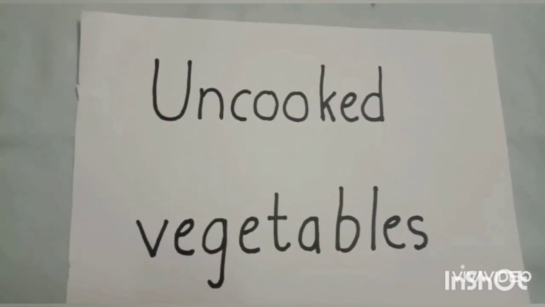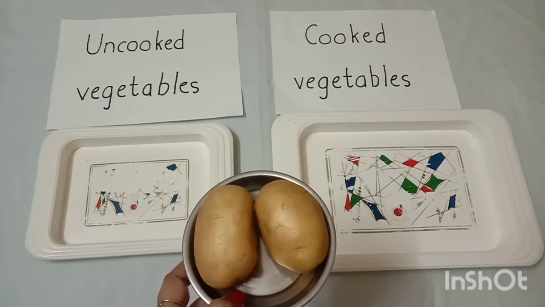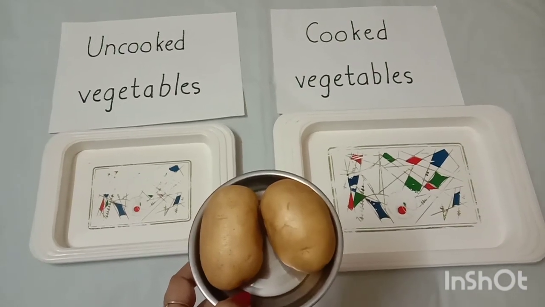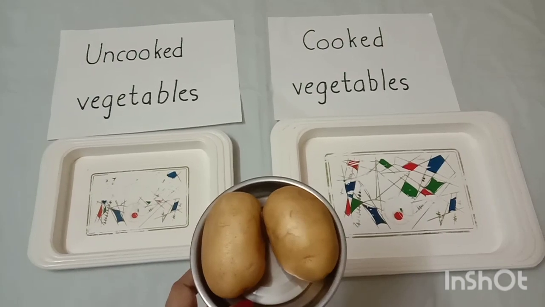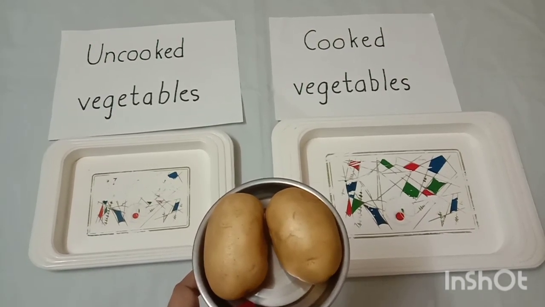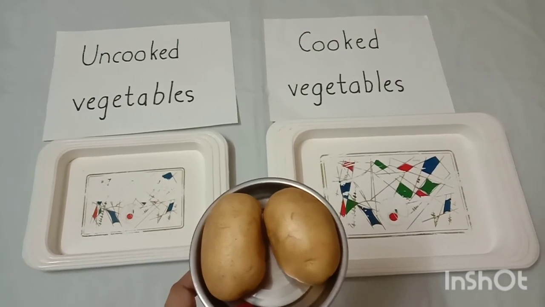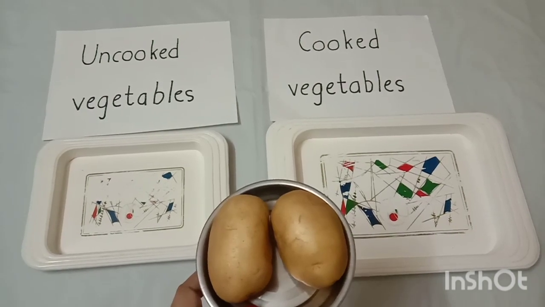So let's start the activity. Which vegetable is this? Potatoes. Yes. So we eat after cooking only. So I will keep under cooked vegetables.